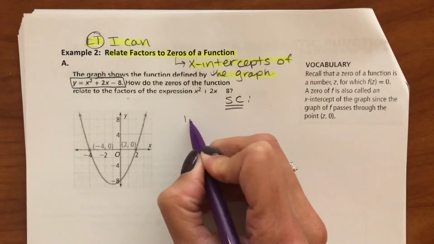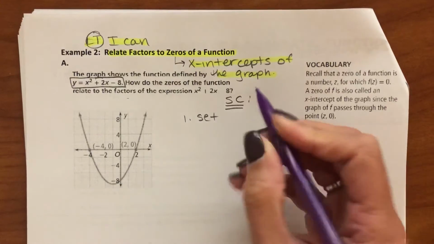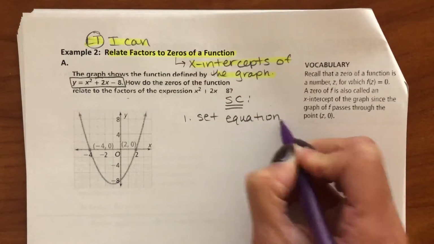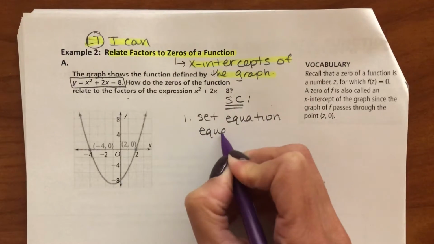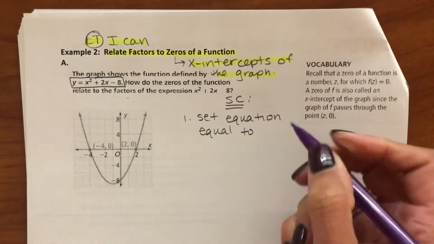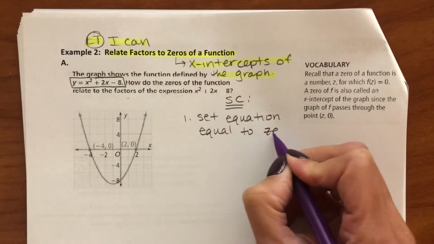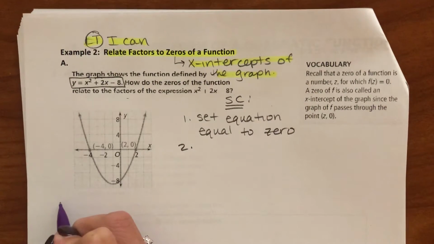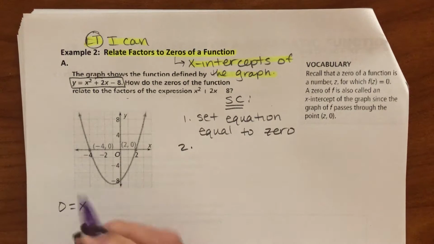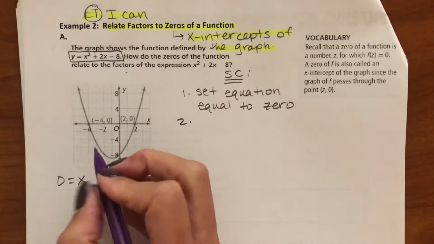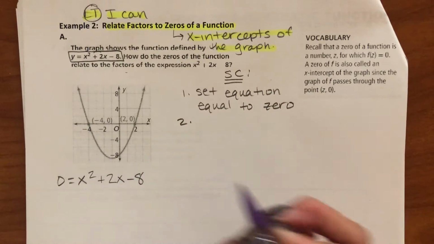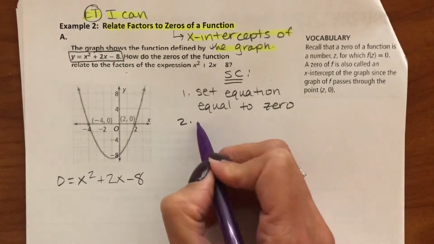So the first thing we want to do is set our equation equal to 0, because we're trying to solve for x here. Remember, we did this yesterday as well. So 0 equals x squared plus 2x minus 8. All right, now we're ready to factor.